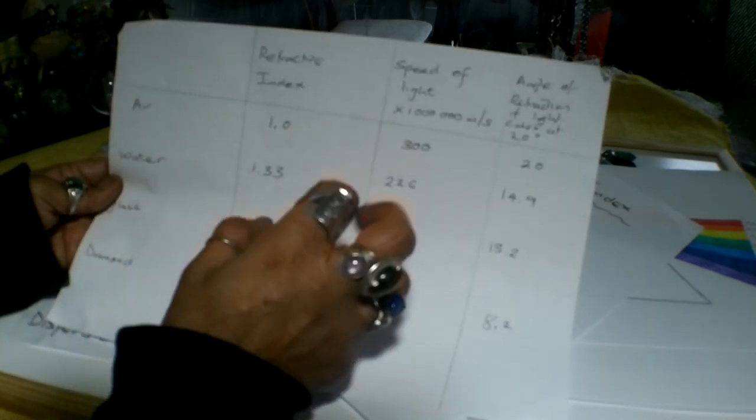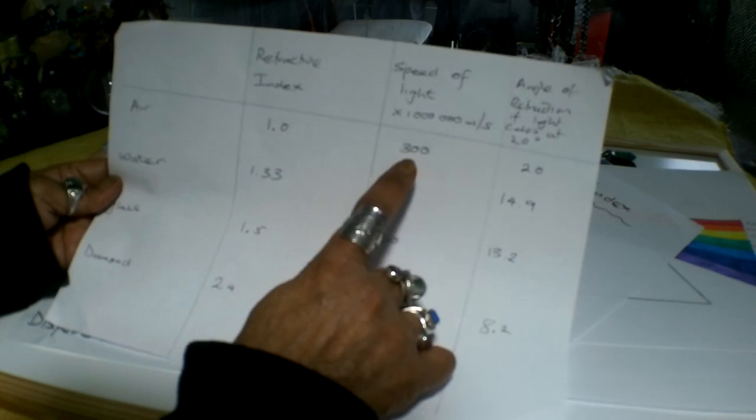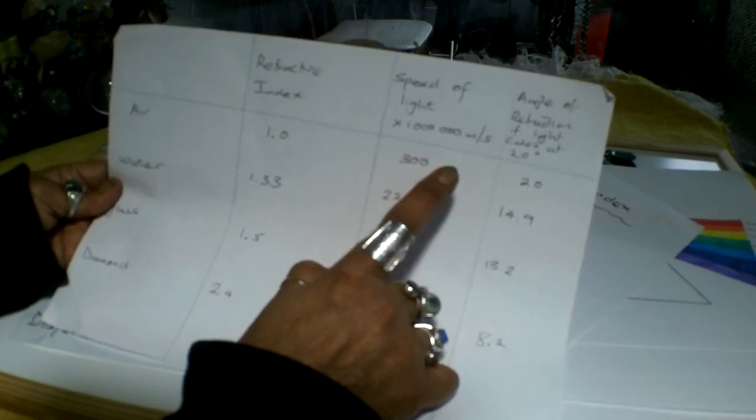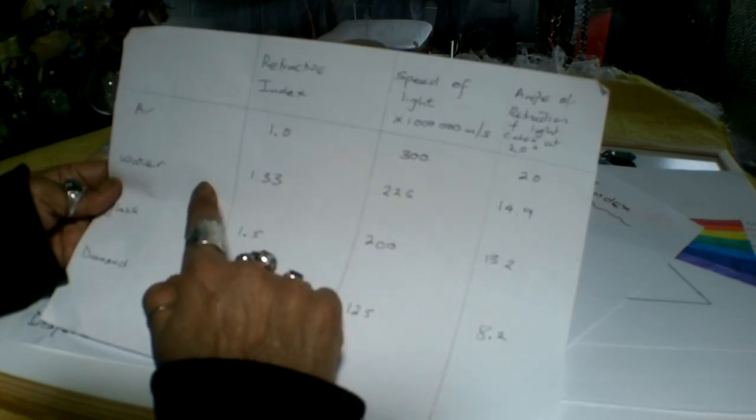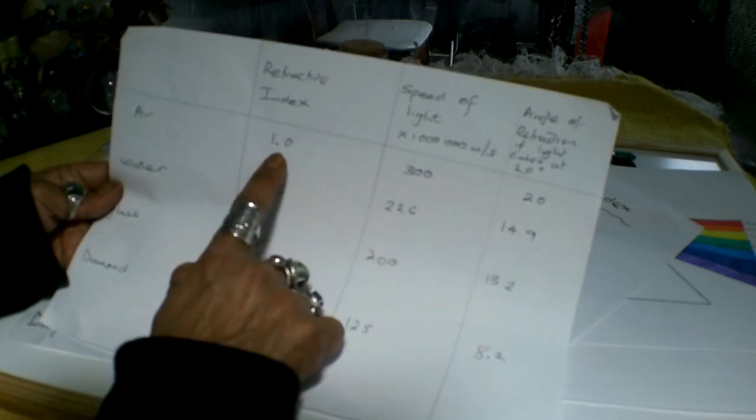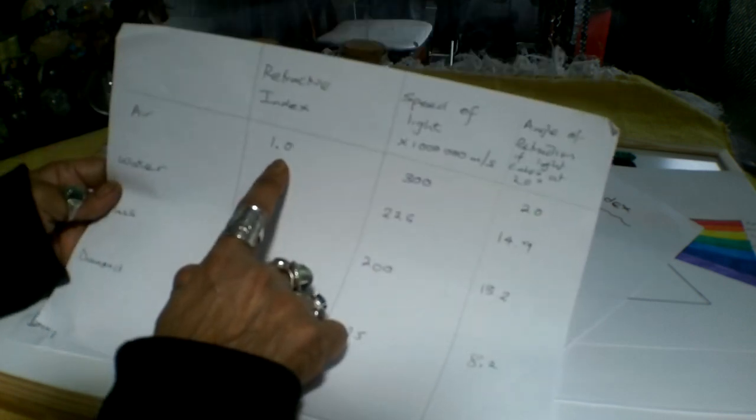Through air, which is very similar to a vacuum, as though there's nothing in it, light is traveling at 300 million meters per second. And then you've got a refractive index. The value given for that is 1.